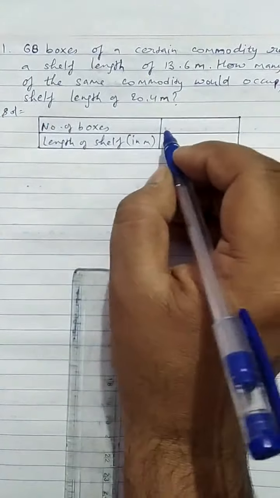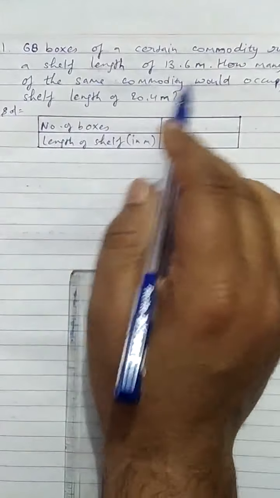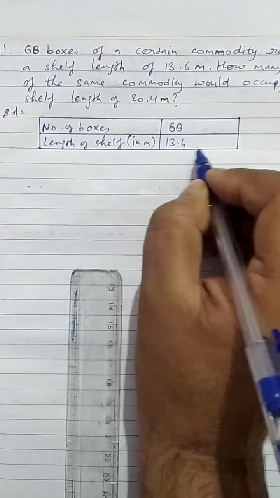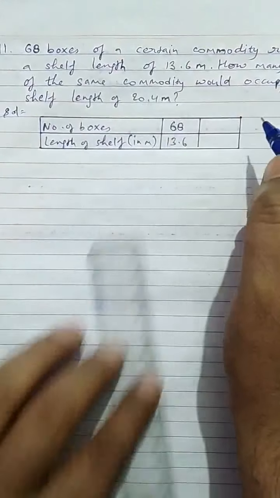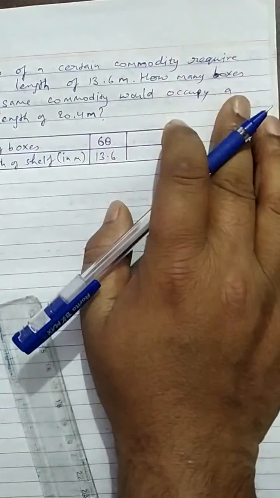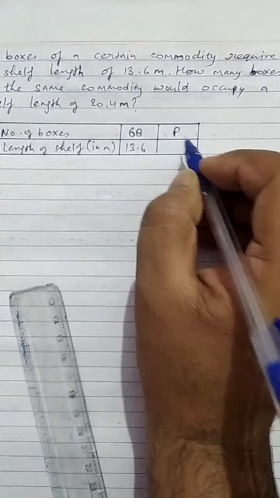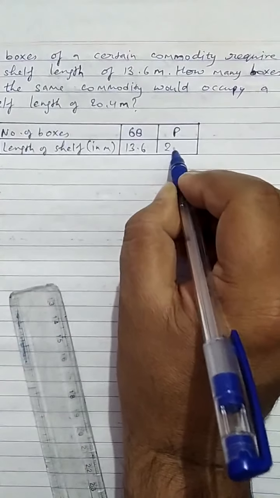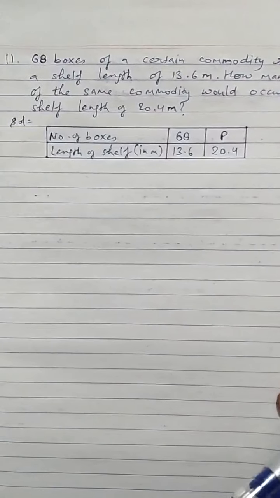So for 68 boxes we need a shelf of 13.6 meters, and it needs how many boxes. So we can put here any variable. Let us put here P, and the corresponding shelf length is 20.4.